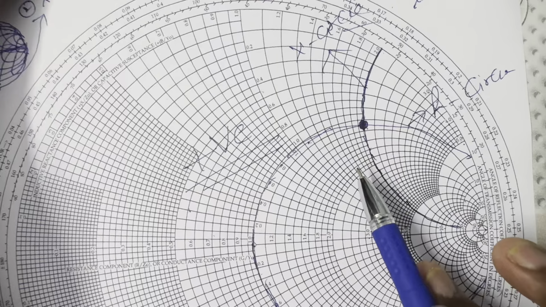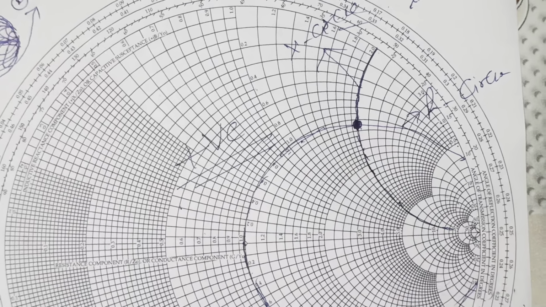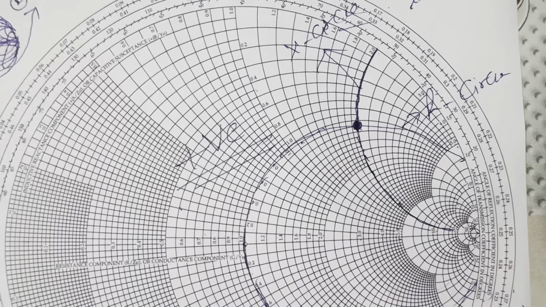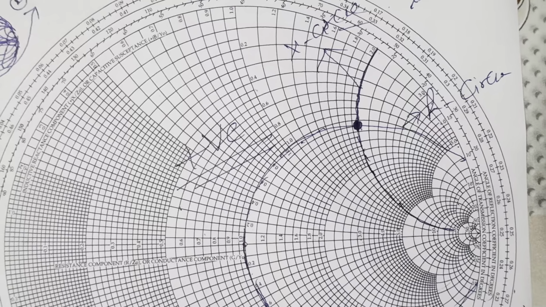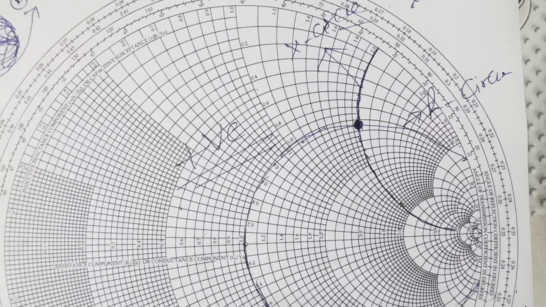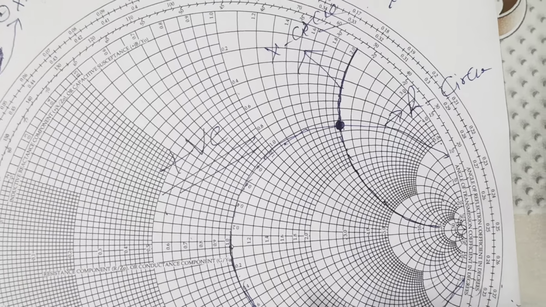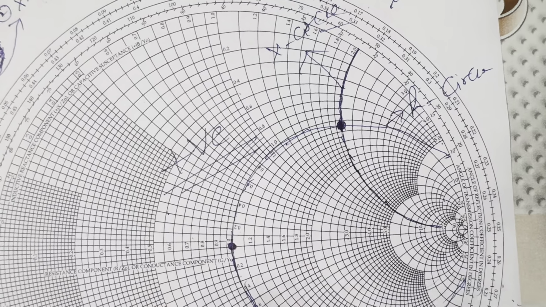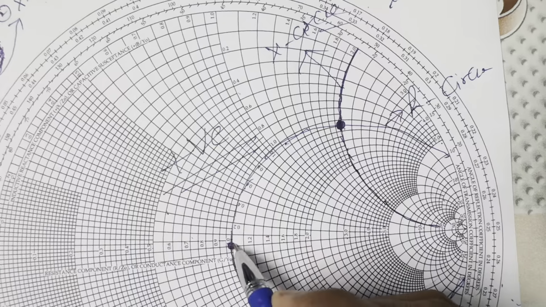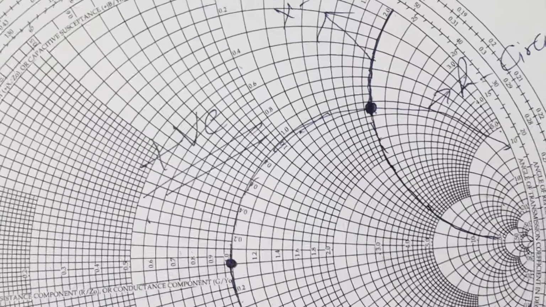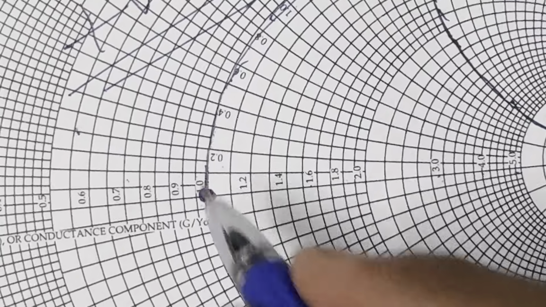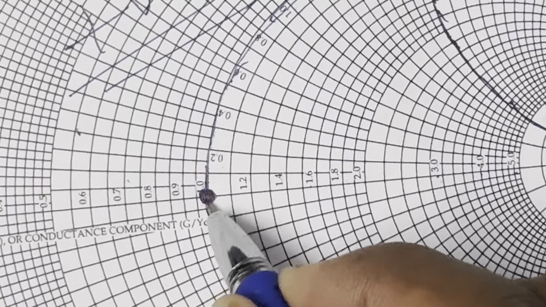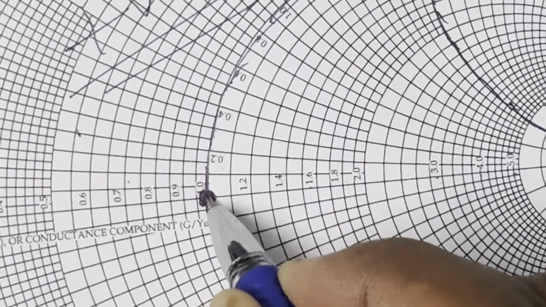Now the next thing we have to do is take the compass. Now place the compass needle at 1. For every problem, we have to place the compass needle at 1. Just look here, at this point we have to place the needle.